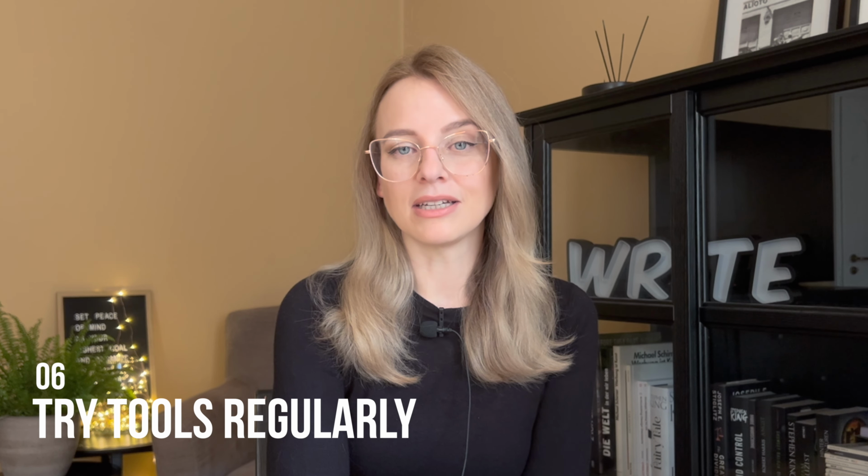Number six is kind of similar to that, and that is try tools regularly. In UX writing, we have Ditto, Frontitude, Grammarly, Figma plugins, all of that. Research these tools and test them, because if you can find tools that work for you, they will make your life as a UX writer so much easier. Promise.